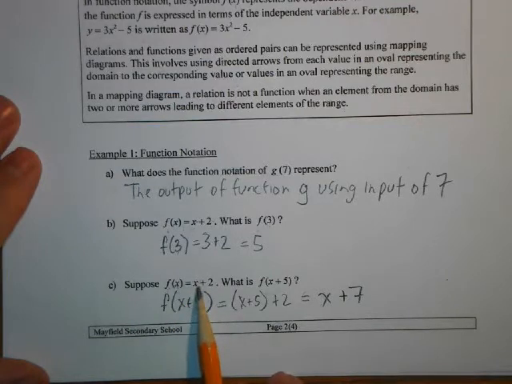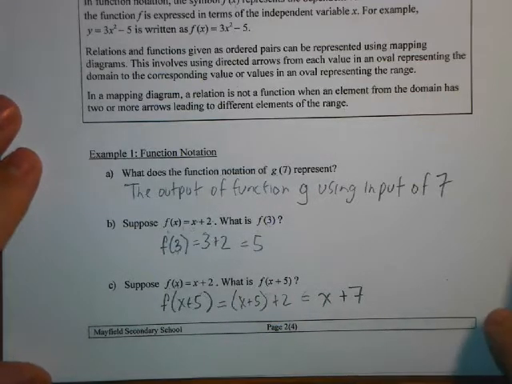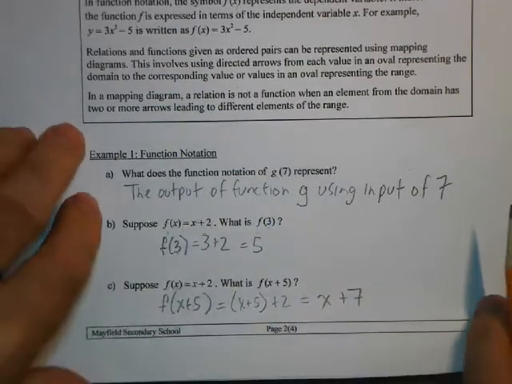It takes that input and it adds 2, okay? So all we're doing is saying, okay, we're going to change the input. We're still using the same function f, but now we're feeding it x plus 5. So we take the x plus 5 and we add 2 to it because that's what the function f does. So x plus 5 plus 2 is going to be simplified to x plus 7. Okay, so hoping that makes sense to you.